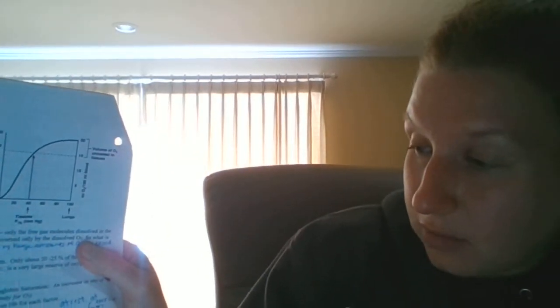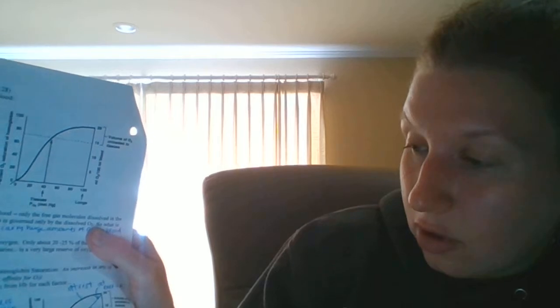Now, if you look at the graph here, on page 931, there's the standard curve there. Now, if you look here, when you are exercising, so here's at rest.